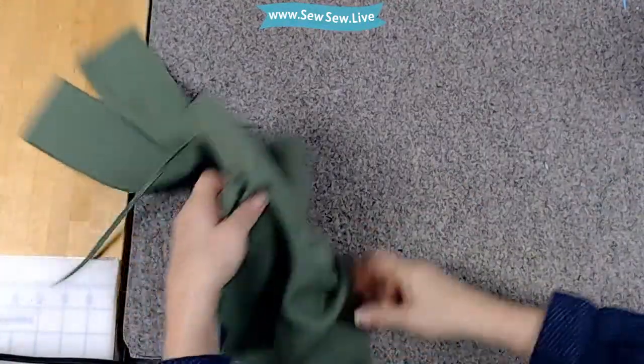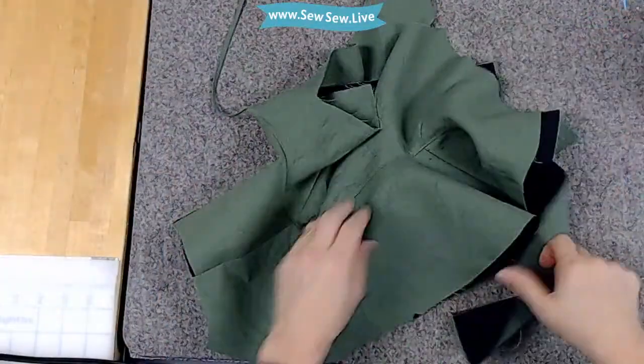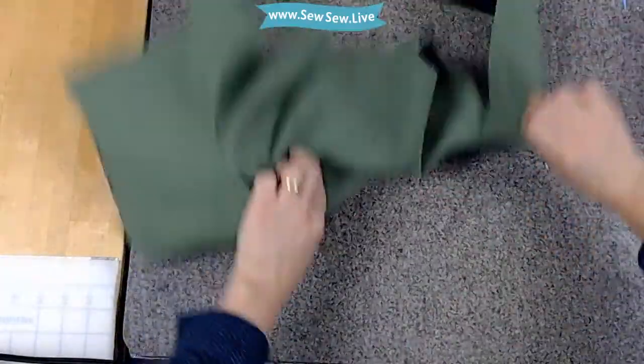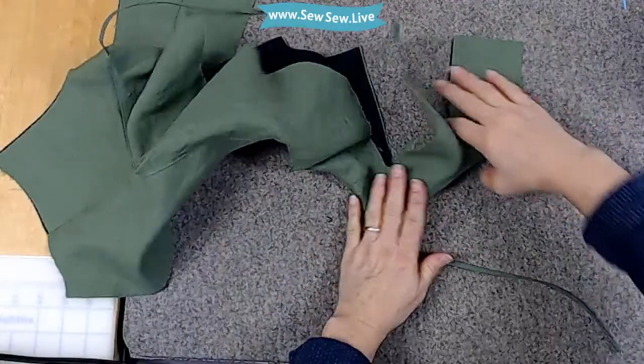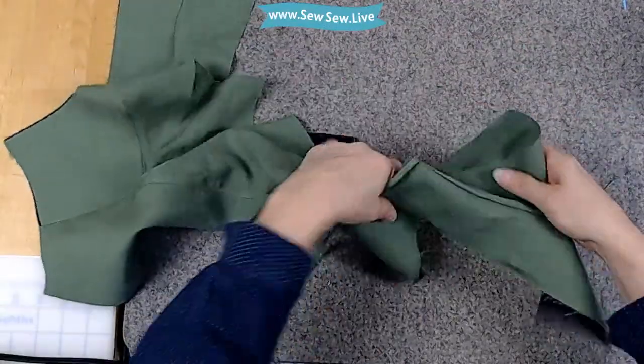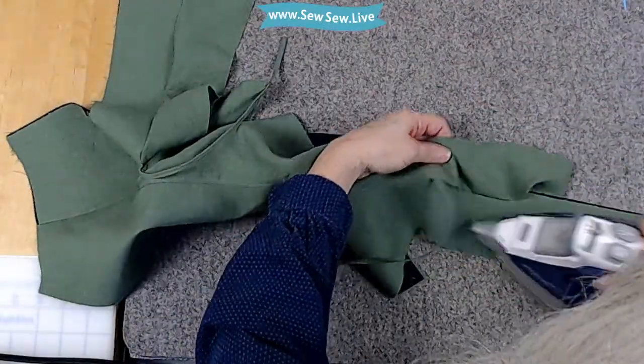Yeah, so there's a needle guard that prevents your finger from getting too close.